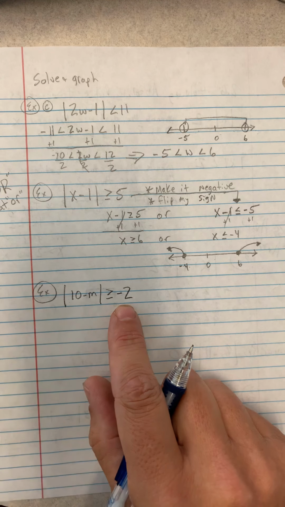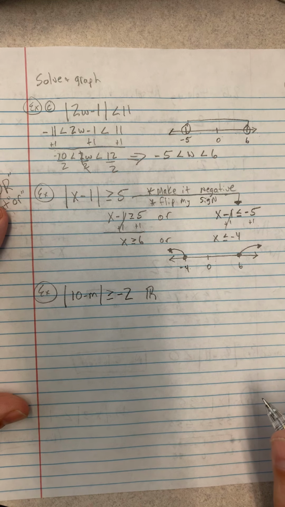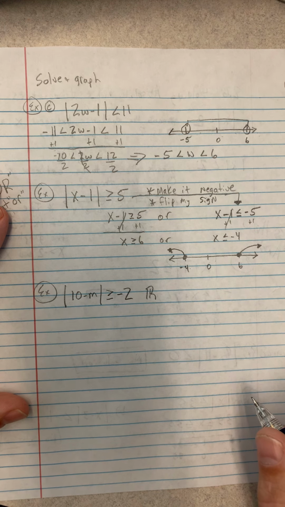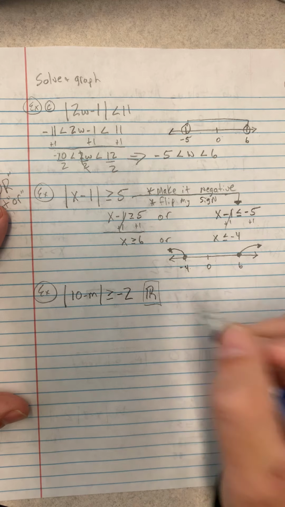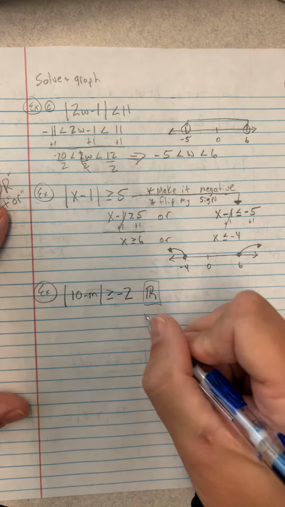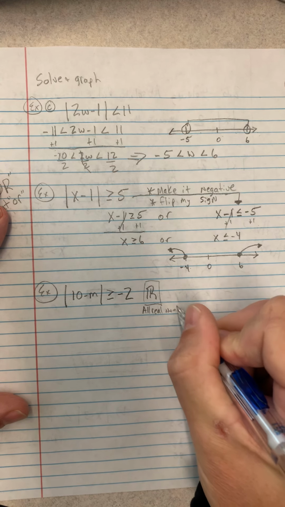It certainly is. This one is all real numbers. There's no value that wouldn't make sense. Or you could say infinitely many solutions, but I am going to say all real numbers. And I'd like to show you why.